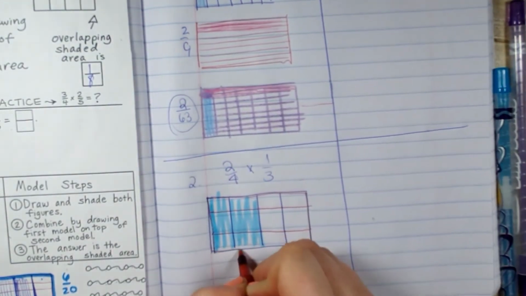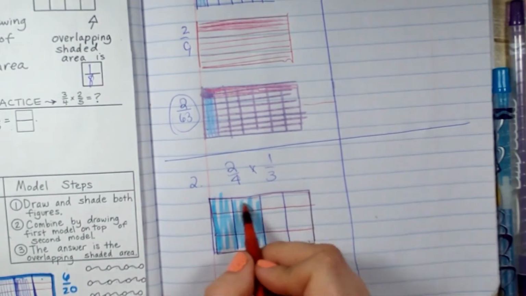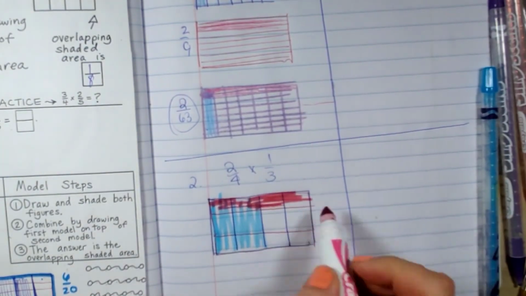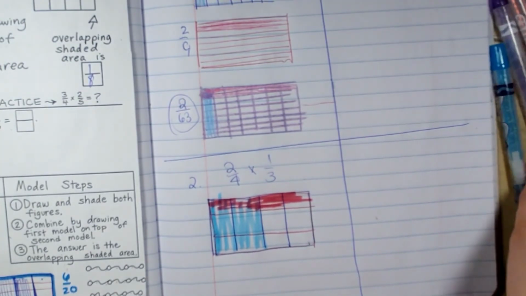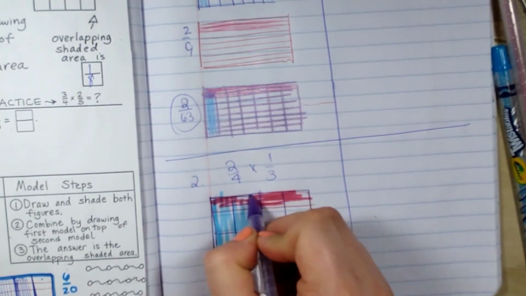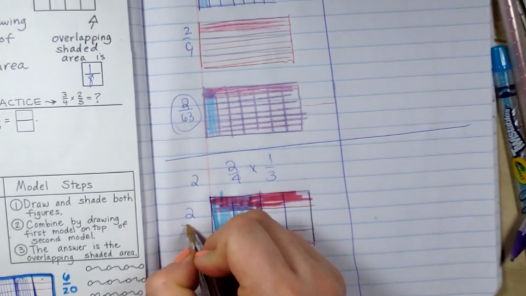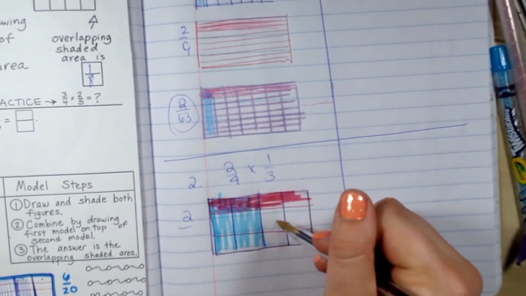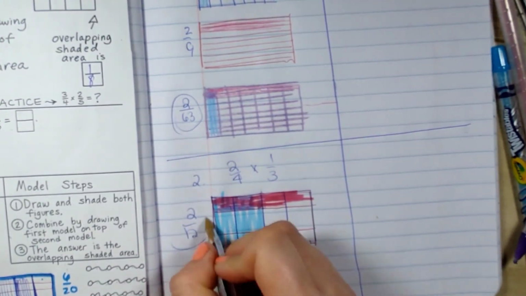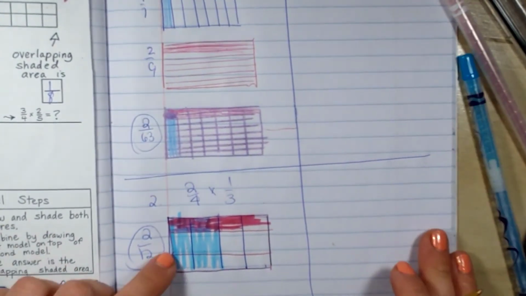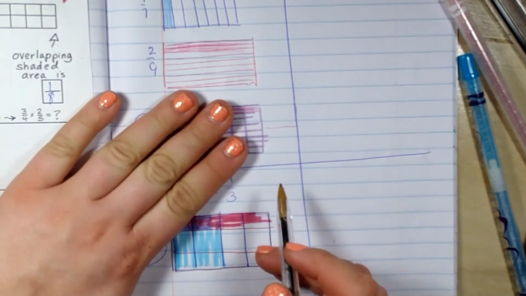Draw the box on top of it. 1/3 going this way would be, okay, right here where they intersect, is 2 out of 1, 2, 3, 4, 5, 6, 7, 8, 9, 10, 11, 12. 2 12ths.